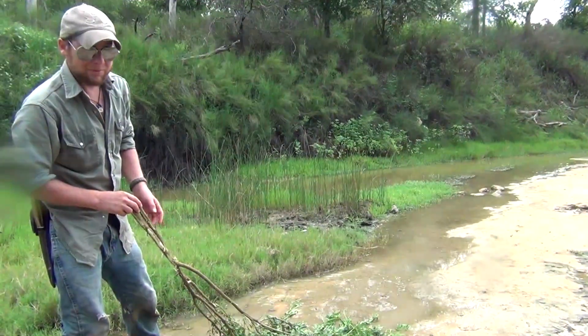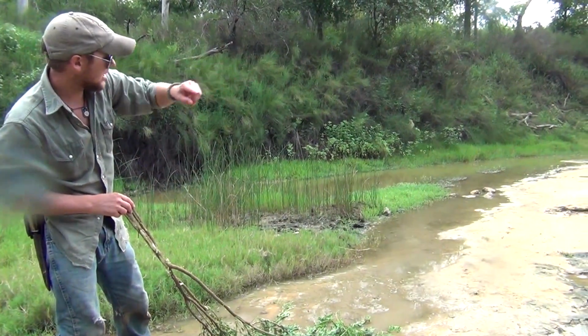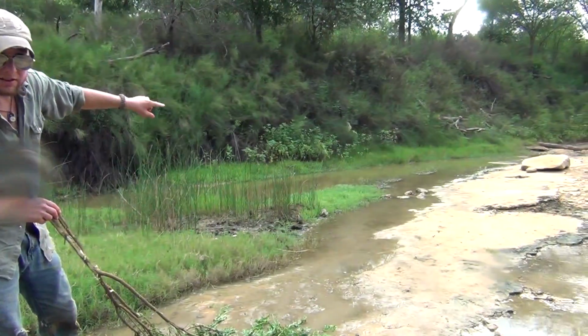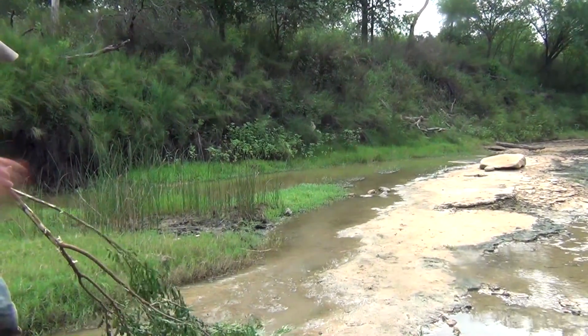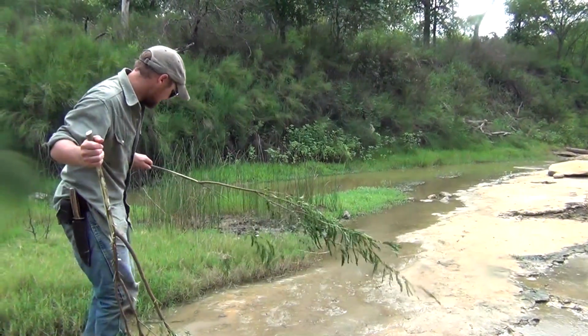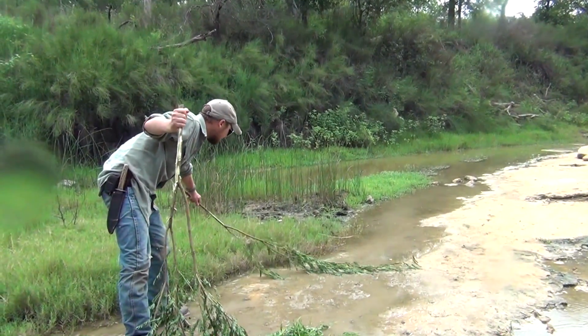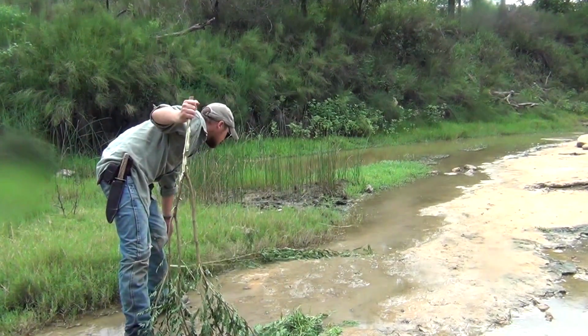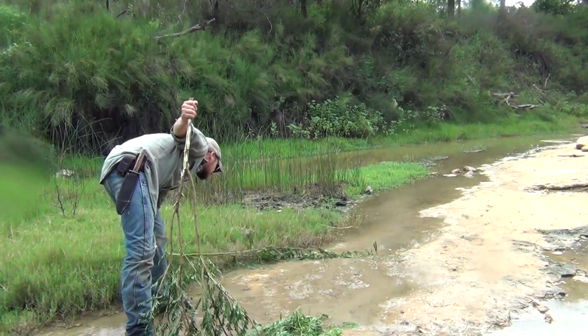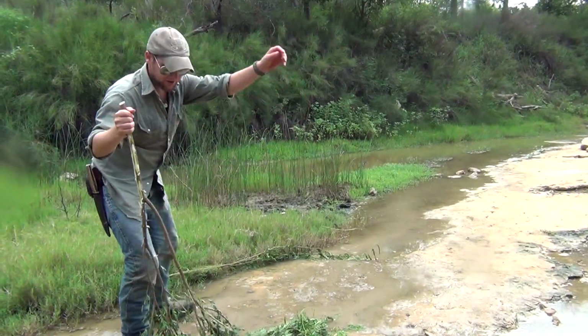So this is the active trapping part. Now we've gone ahead and skirted wide to make sure that our pool right here is undisturbed. So most of them have not moved at all. I've got a little bit of a trickle that they could possibly come back and around. And I'm going to give them a little bit of a barrier with this mesquite branch.